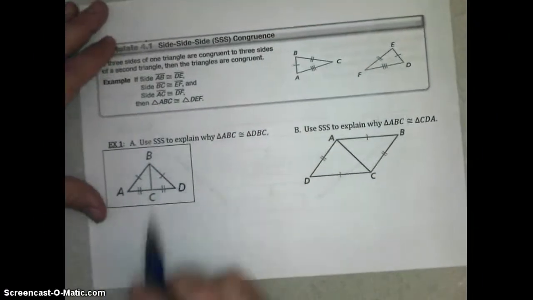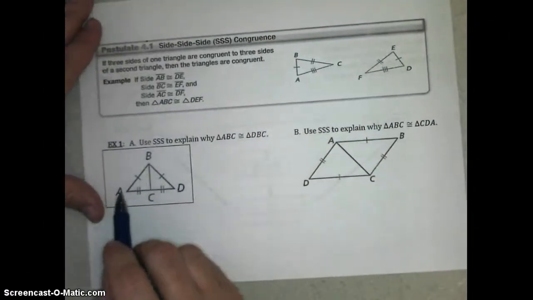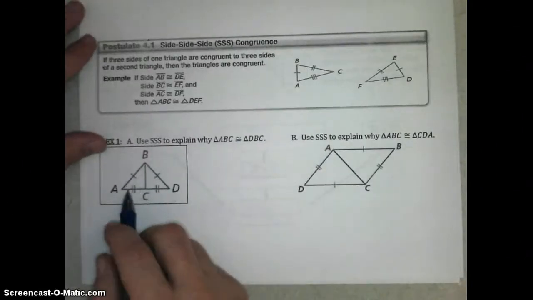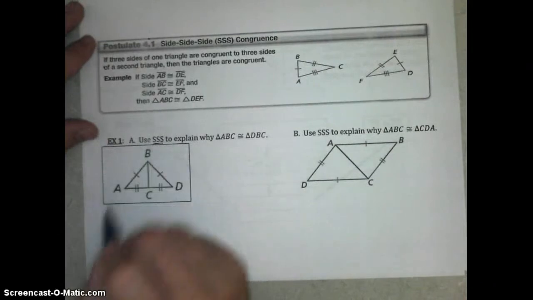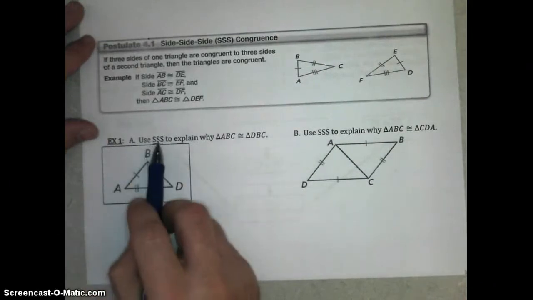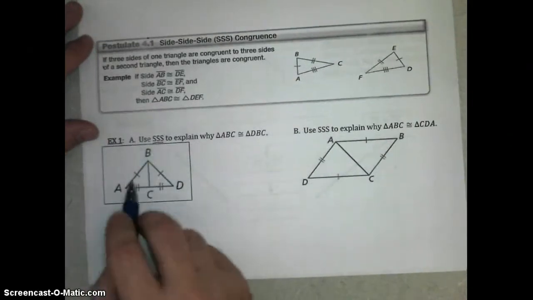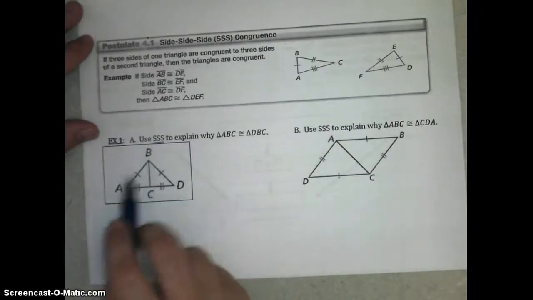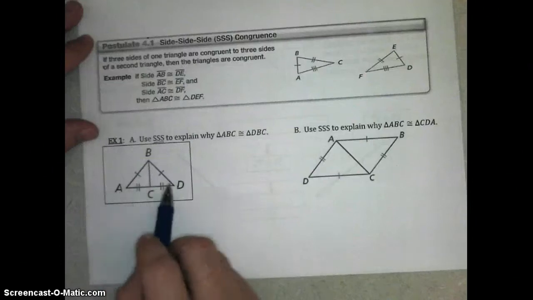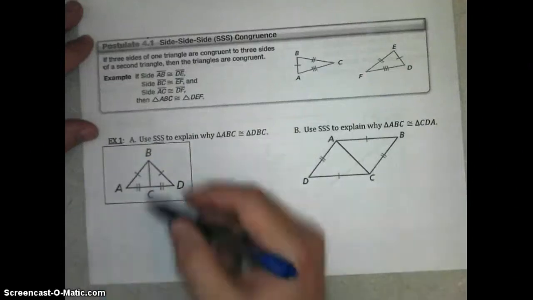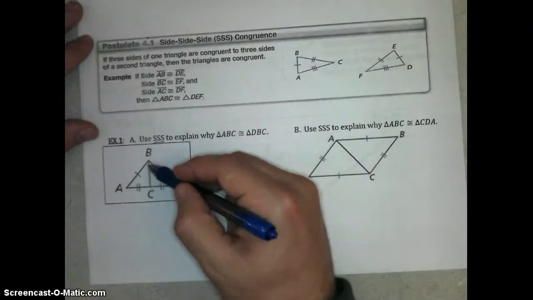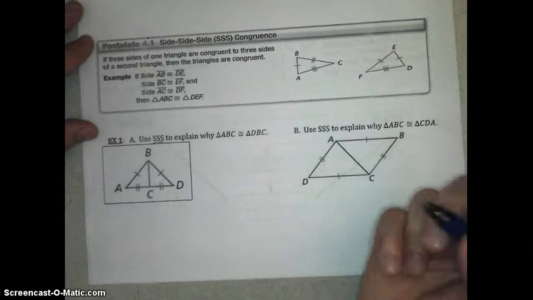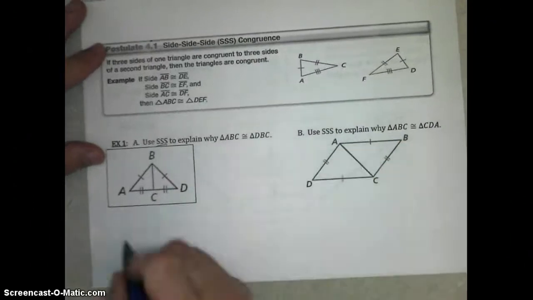So we're going to attempt to do that in example 1. Here we're given triangles ABC and DBC. With given information marked on the diagram, we want to show that these triangles are congruent using that side-side-side congruence. That means I need to show three pairs of congruent corresponding sides. So we've got AB and DB that are congruent because it's marked that way. That's the given information. And AC and DC are again given as congruent. So the third pair of sides to be congruent would have to be this third side in each triangle. Well, you'll notice they both share segment BC as that third side, and BC is again congruent to itself by the reflexive property.